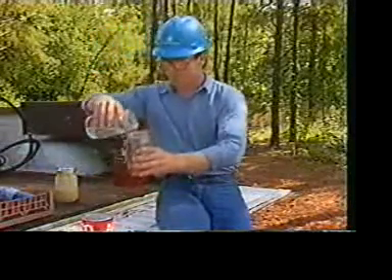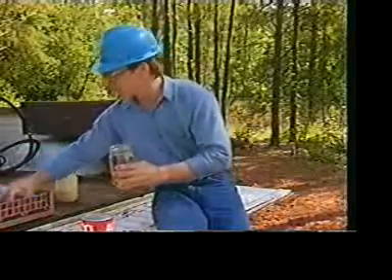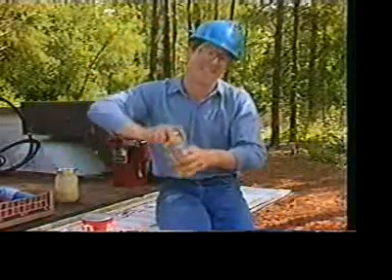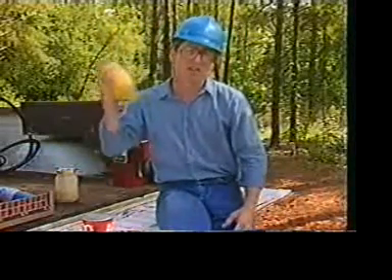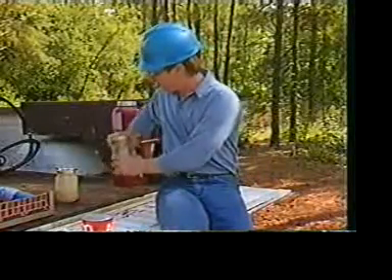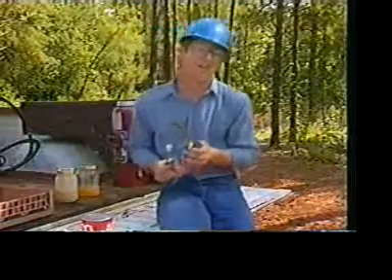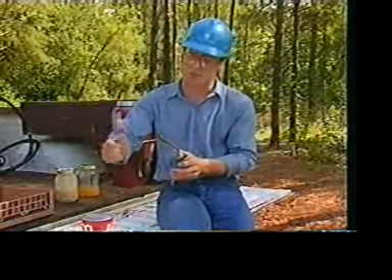Add a little water, and tighten the lid. And shake. But with this jar, I'm going to loosen the lid and add some heat, just for demonstration.